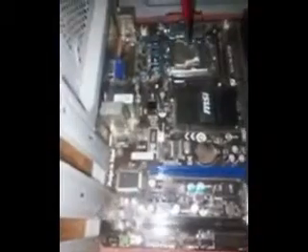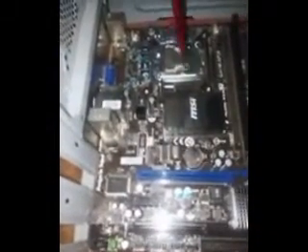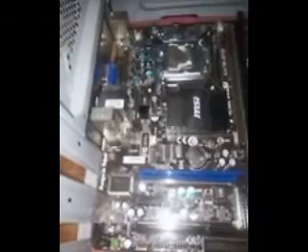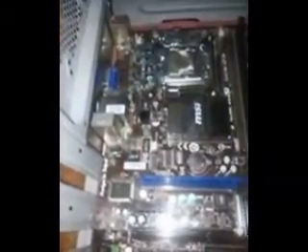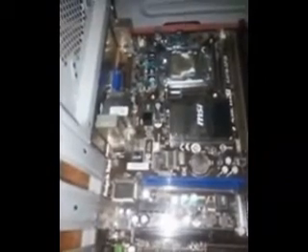We have the BIOS chip. This is the BIOS chip. We have the CMOS battery that retains the settings of the system, be it the date, the time, and every other operating system setting on the motherboard. The BIOS chip retains the manufacturer's program that allows the booting of the system. Whenever there is a power failure, it does not erase the programs on the BIOS chip.